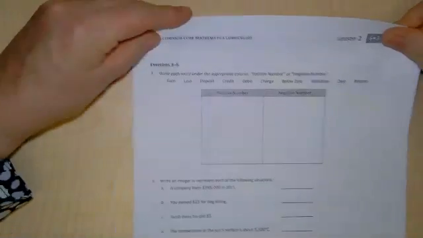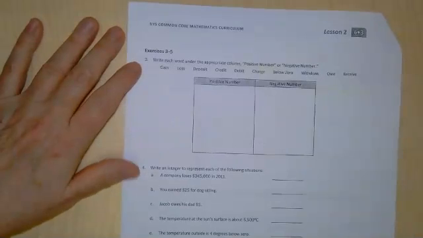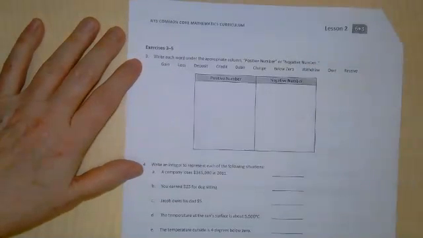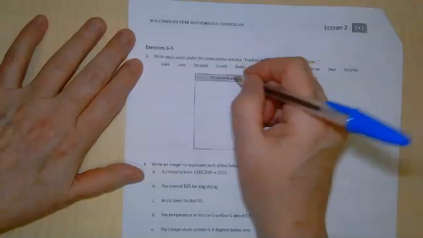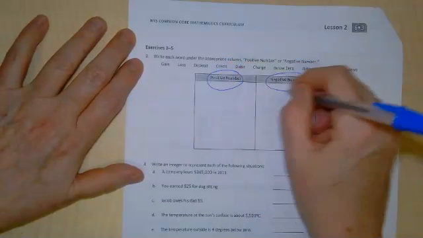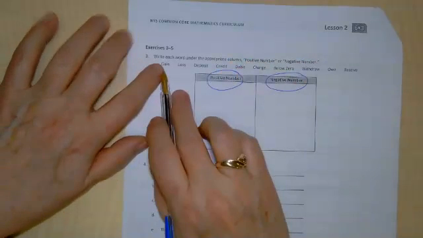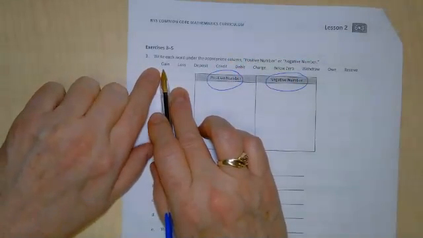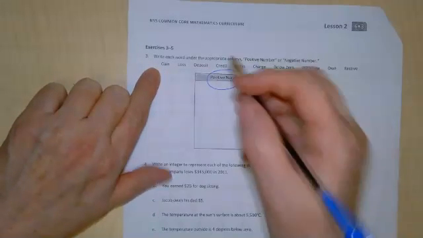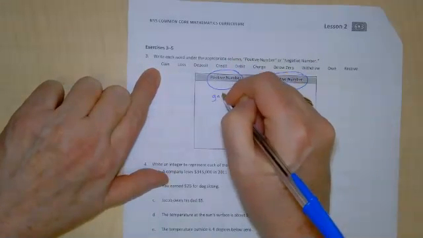All right, let's take a look on the next page. We're going to do this page, and then we're going to finish for today. Write each word under the appropriate column. It's either going to be a positive or a negative. Let's start with the first one together. What about the word gain? Is that a positive or negative? Taylor? Positive. Good job. Gain goes there.